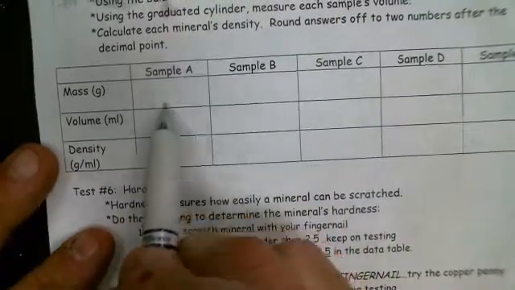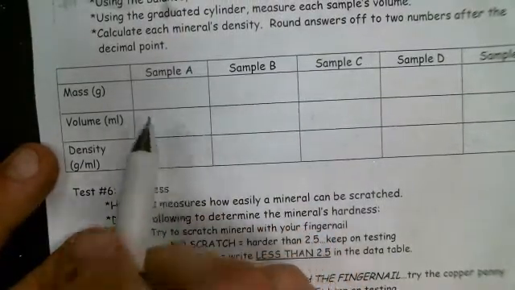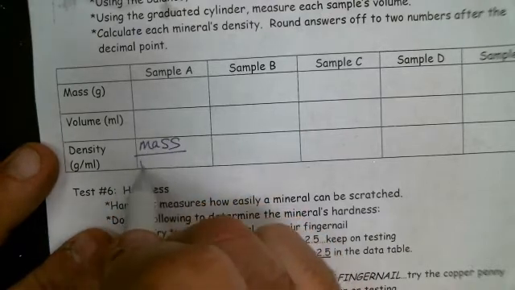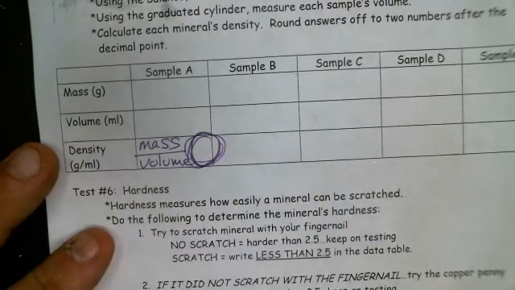So we have the mass from the triple beam balance. We have the volume from our subtraction. Now for density, you take that mass and you divide it by the volume. Get that number and put the number in that box right there.